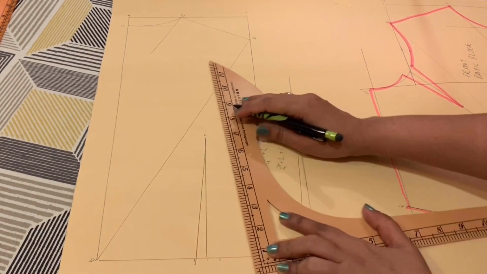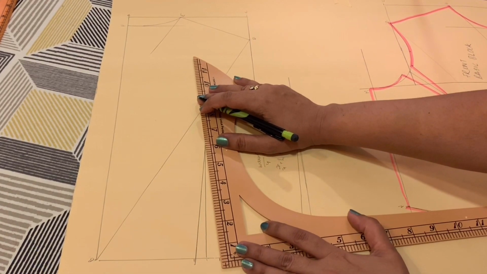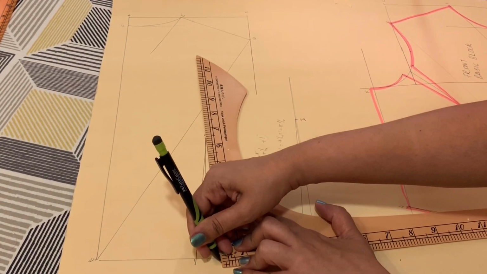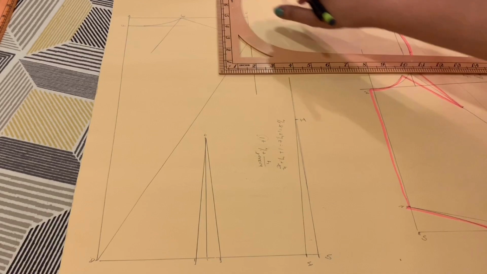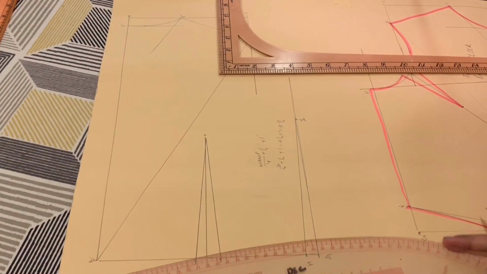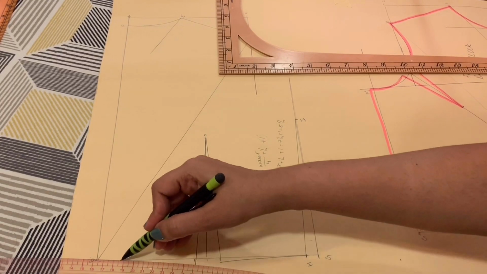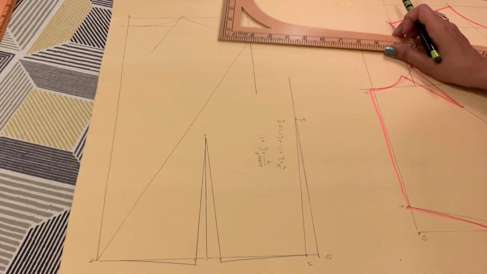Bring this down by quarter from both the sides. It's important to increase your pattern by quarter, otherwise the pattern has a tendency of pulling in. If you increase it, it does not get pulled in. Join it in a smooth curve.